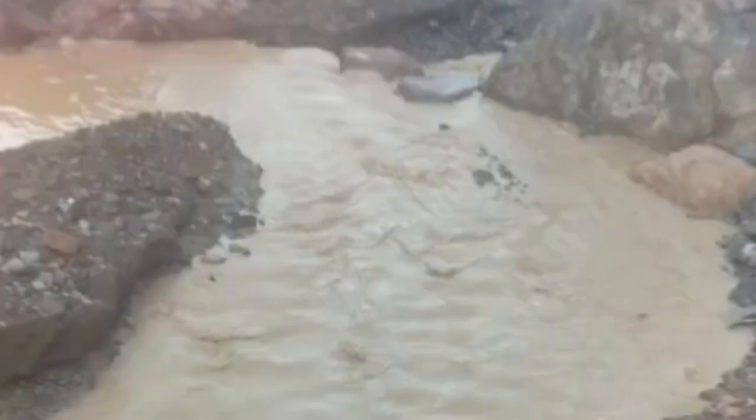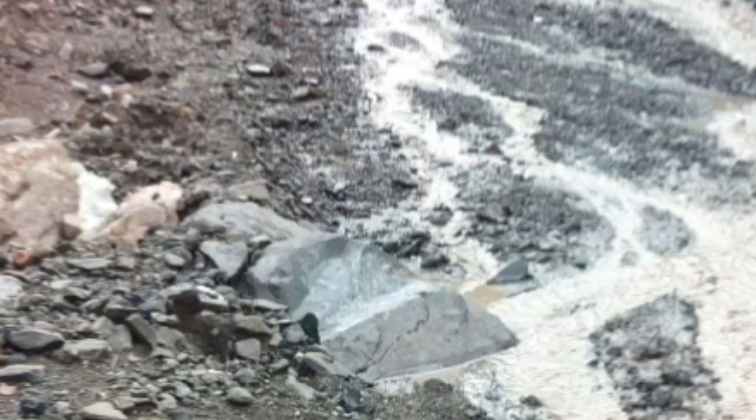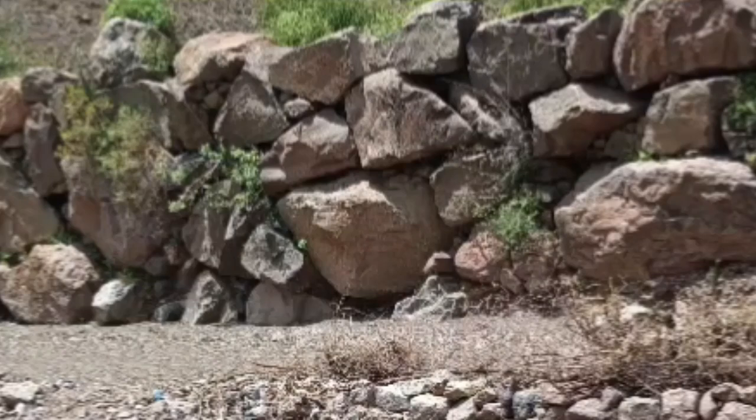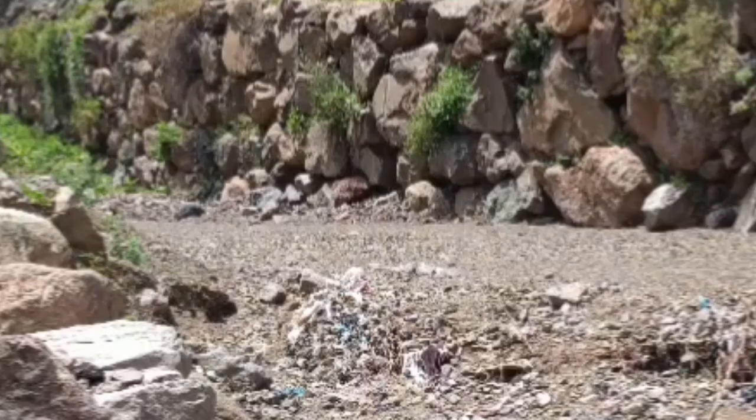Conclusion. Although rain and floods may cause harm, they can be transformed into a blessing if proper preventive measures, such as building sand barriers, are taken. Through our collective efforts, we can reduce risks and achieve the desired benefits.